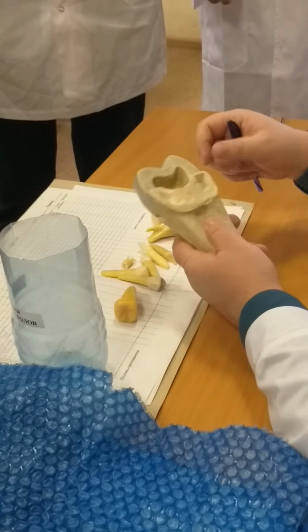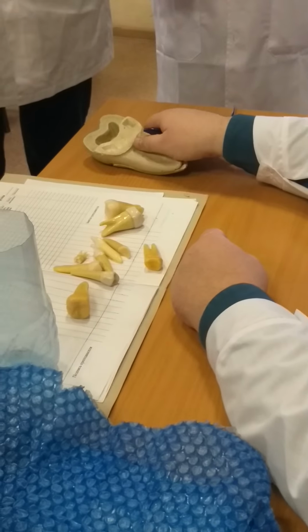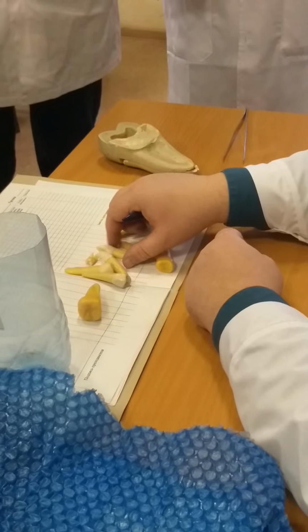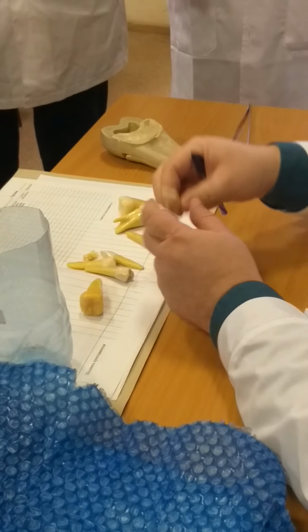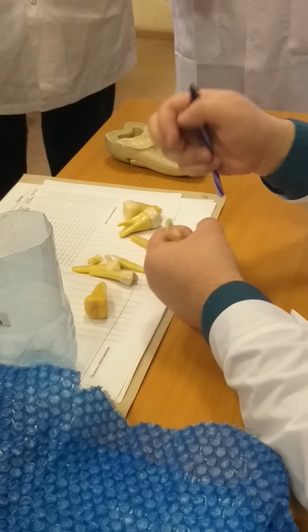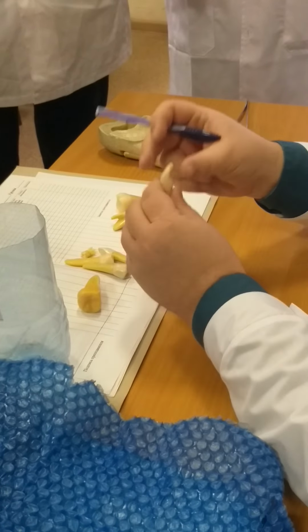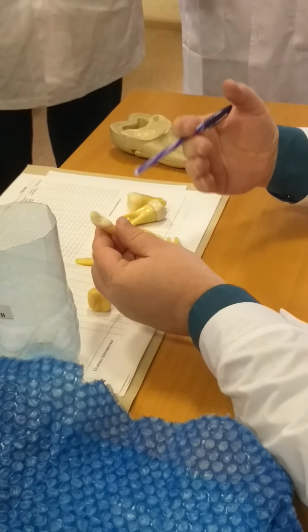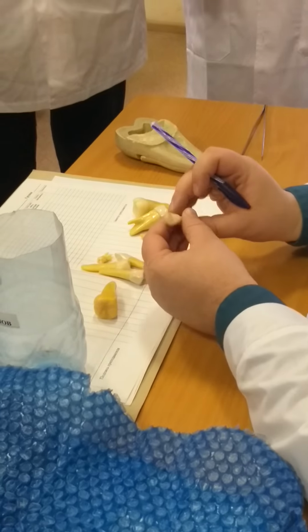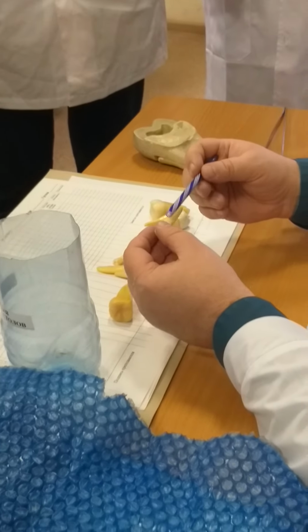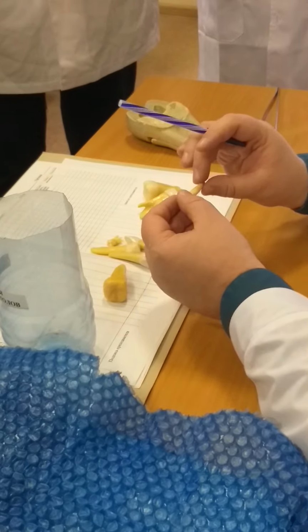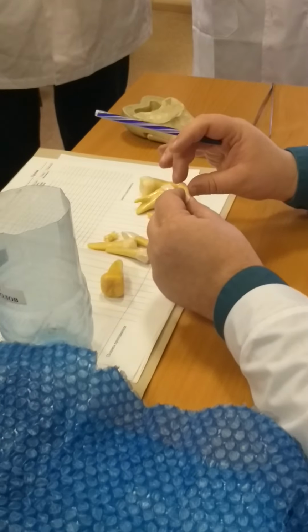You should know what is tooth as an organ. Tooth as an organ consists of the tooth, then the alveolus dentalis, that is in the mandible or in the maxilla. Who remembers what is the name of the connective tissue which fixes the tooth in the alveolus dentalis?